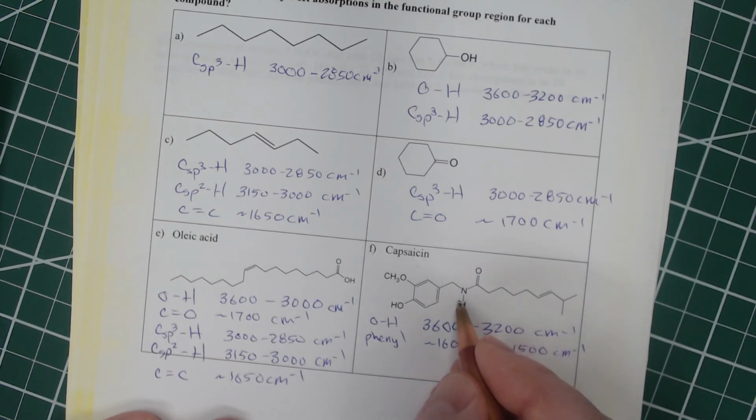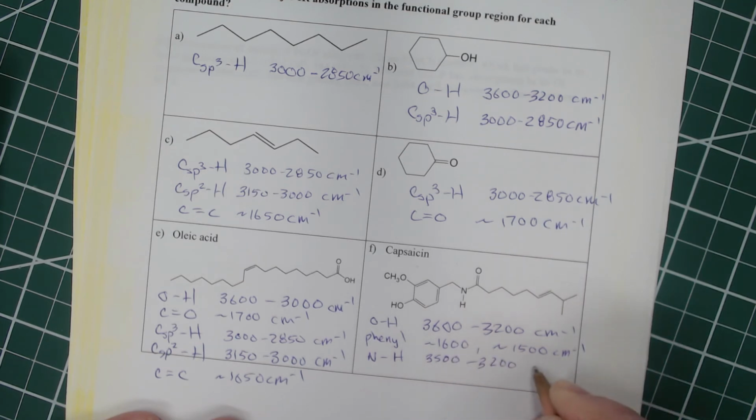All right, let's look at the NH. And that one usually is a little bit narrower than the OH. And so usually it's at about 3,500 to 3,200. And it should be a single peak because we've got a secondary amide here. All right, we got the carbon oxygen, which again is at approximately 1,700 reciprocal centimeters.